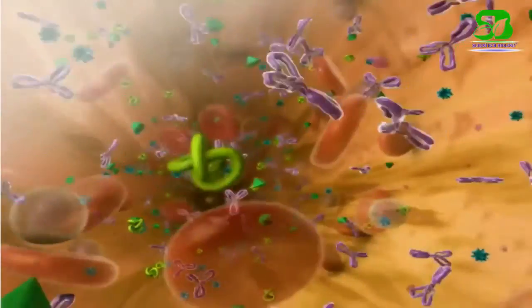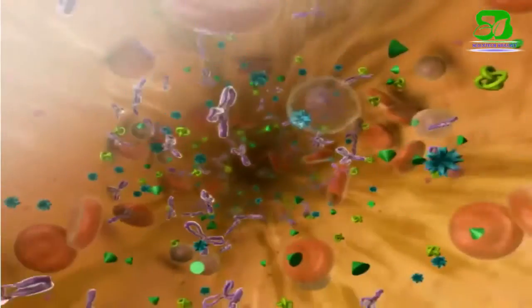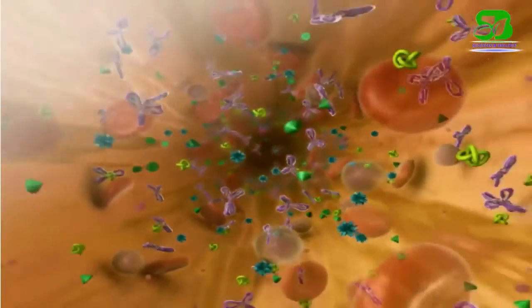Plasma also transports electrolytes, components of the immune system, enzymes, and hormones, and it maintains homeostasis by releasing heat.